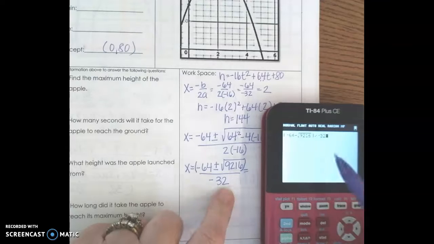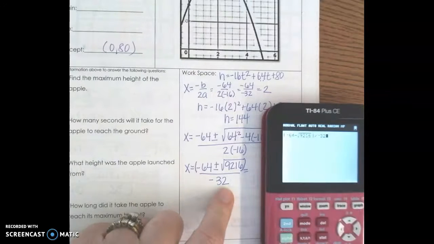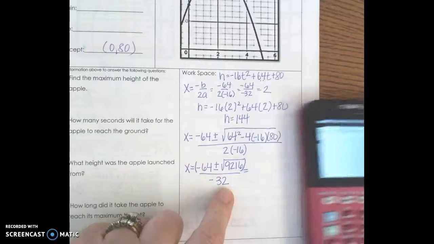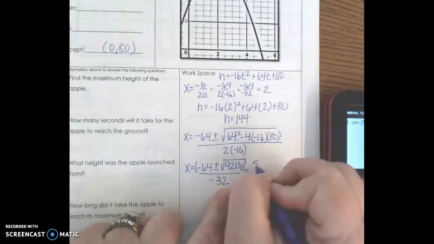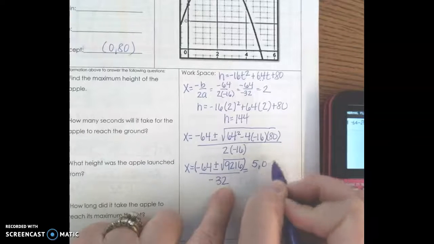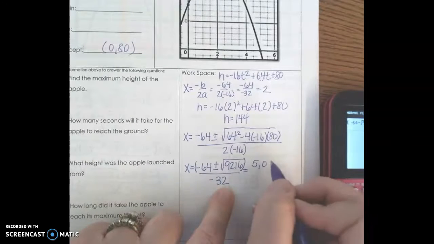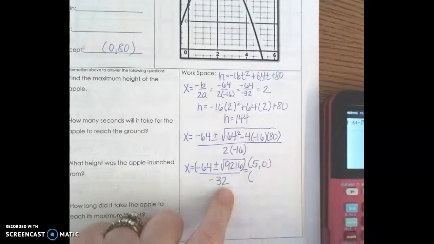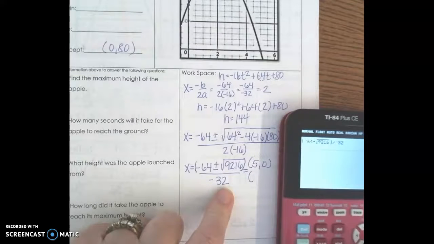Without the parentheses, the order of operations will divide the radical by the negative 32 and then do the math with the negative 64. So we don't want to do it that way. When I hit enter, I get 5. So that's my x value, and automatically at the x-axis, the y value is 0. So there's one of the x-intercepts.